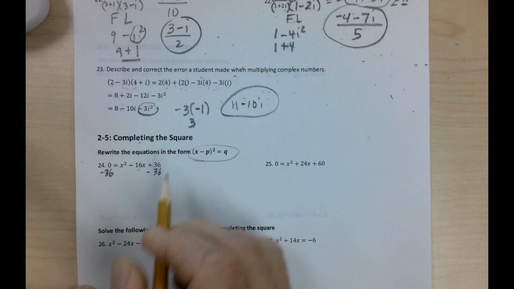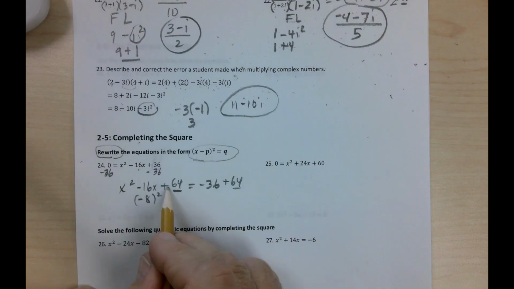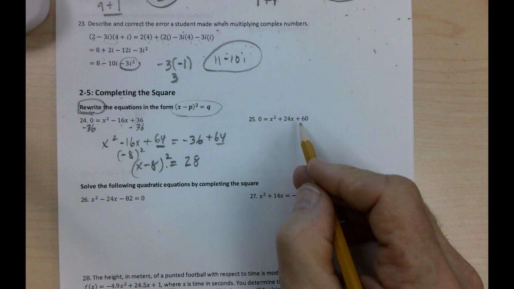So what they're saying is complete the square and then solve it. But it doesn't say solve, it just says rewrite it. So I'm going to flip this thing around. X squared minus 6 equals negative 36. Take half of this, negative 8, square it, 64, but then I have to add 64 over here. These are on opposite sides. I write this as x minus 8 squared equals 28. And you're done.